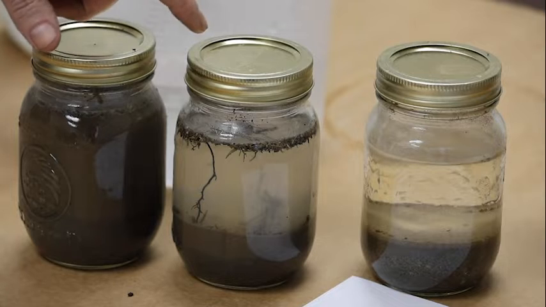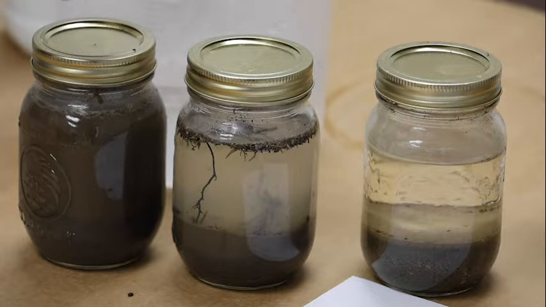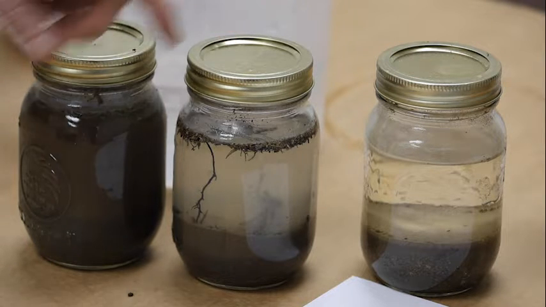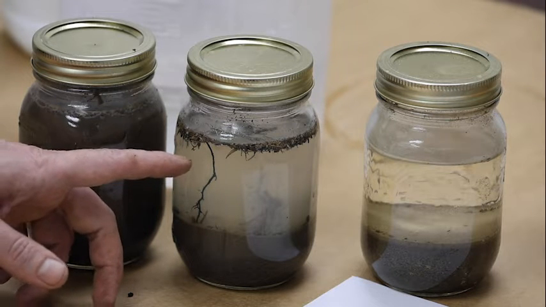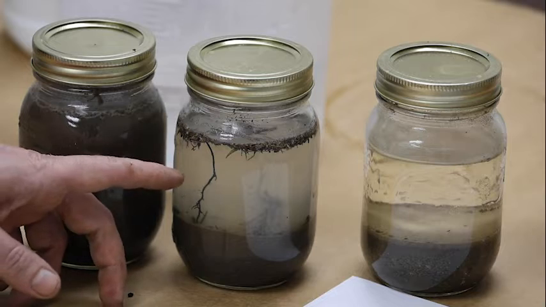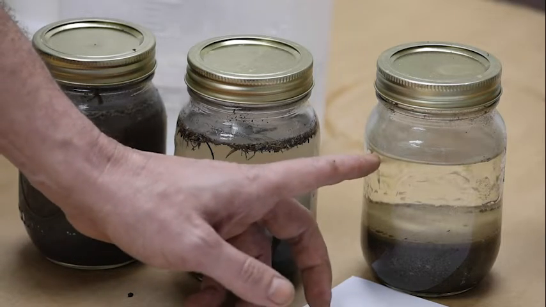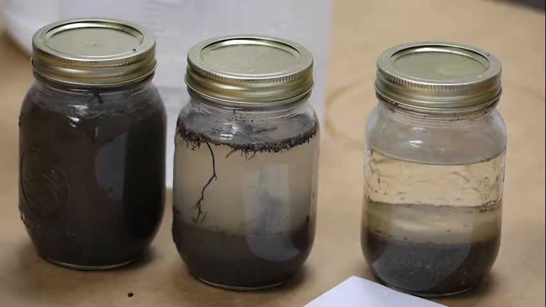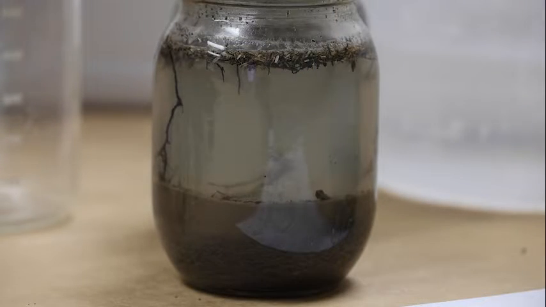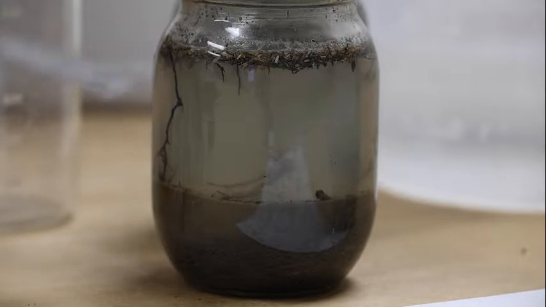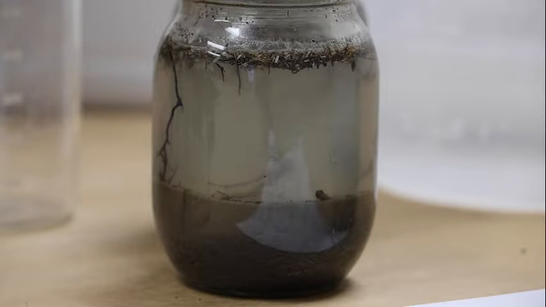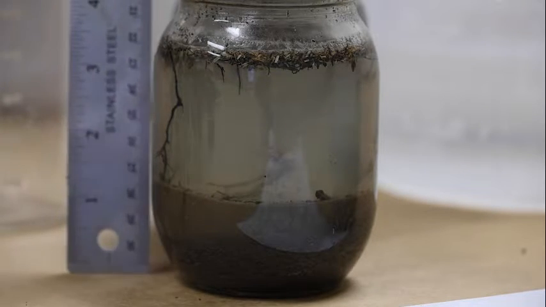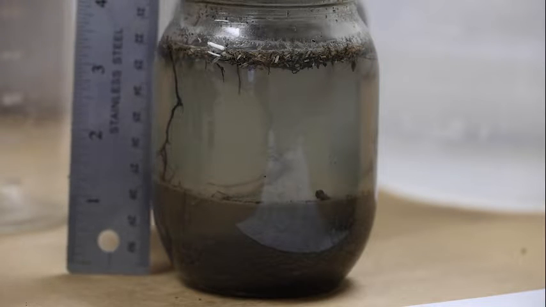This is one that I prepared before the video, and you typically want to wait at least an hour. You want to see that the stuff that's in the water starts to become clear, and if you wait an extended period of time, it'll become very clear. So after waiting a couple of hours, where this water is starting to clarify, you'll see that our sample has stratified into two distinct layers.